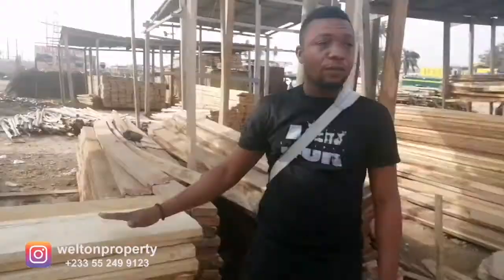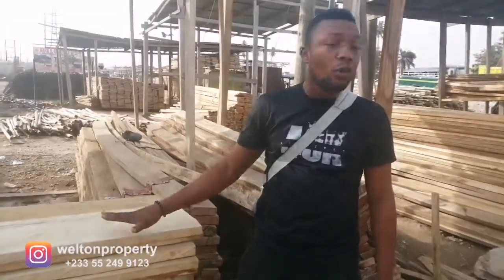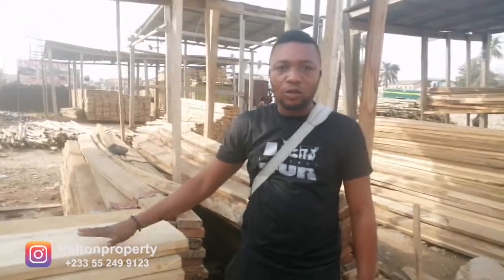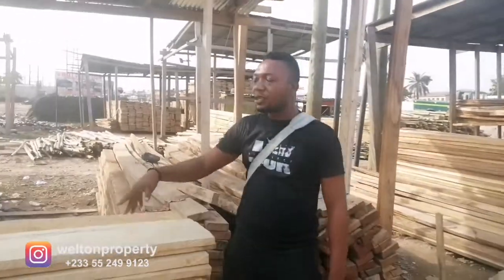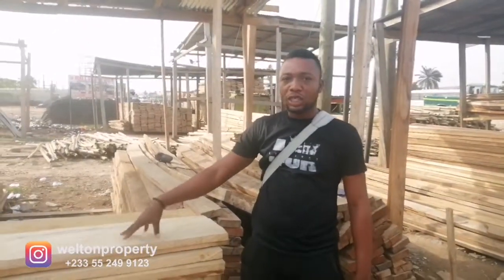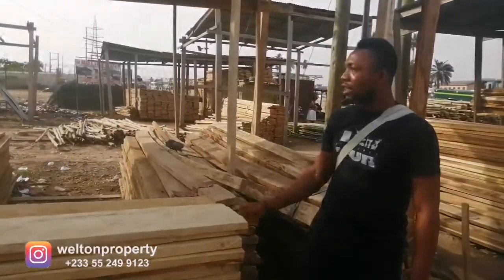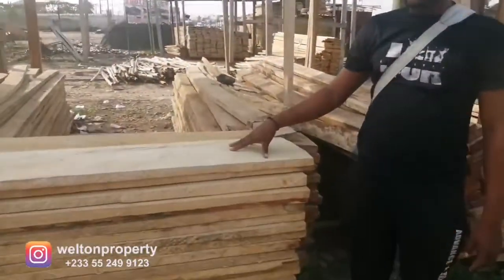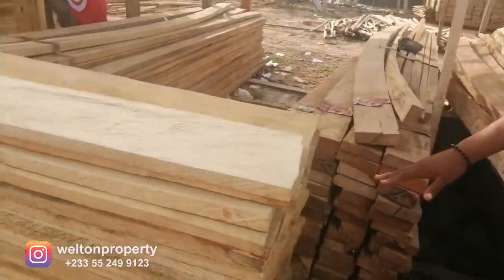It can also be used for pillars, and for the floor in construction. The length here is also 13.6 feet. That is a bush cat. And the width here is 10 inches, 10 inches for the width.